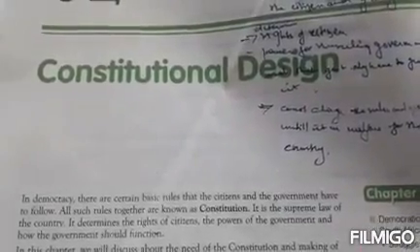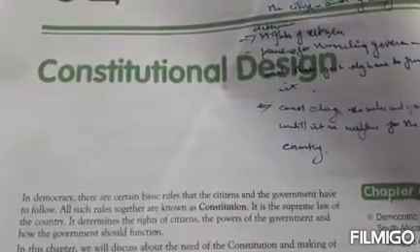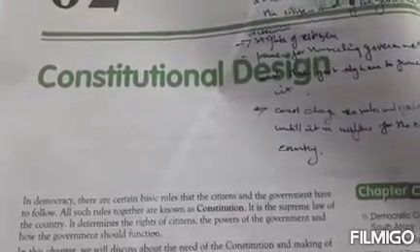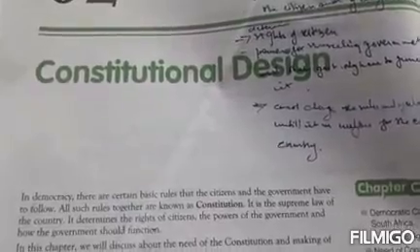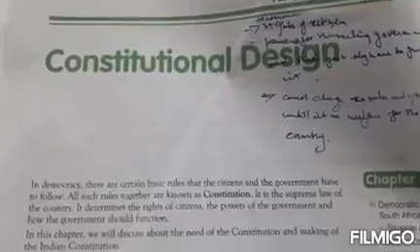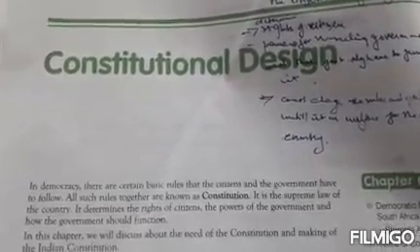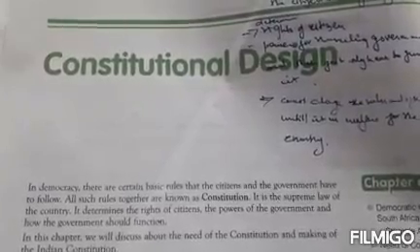In this chapter, we are going to study how the constitution of our country was made and who were there while framing it. Before starting with that, the question might come, what is the constitution actually?